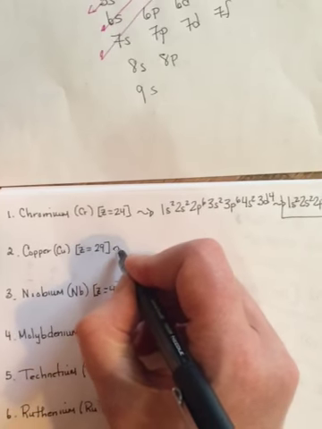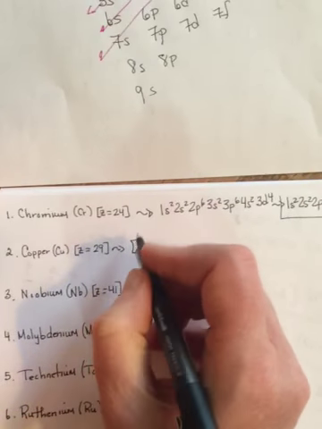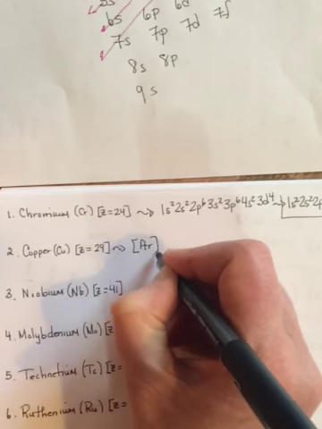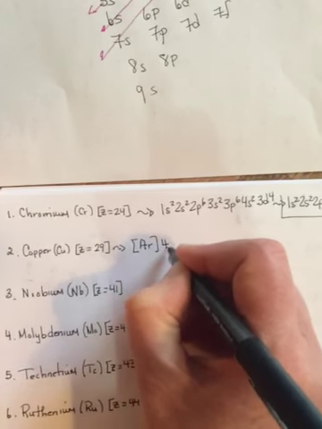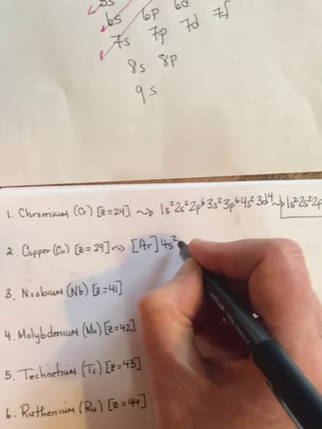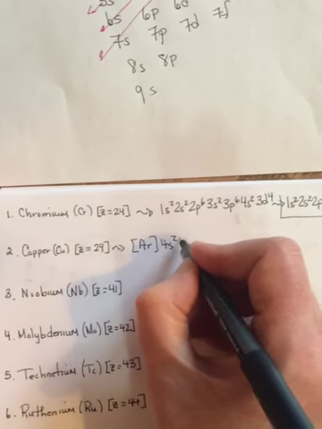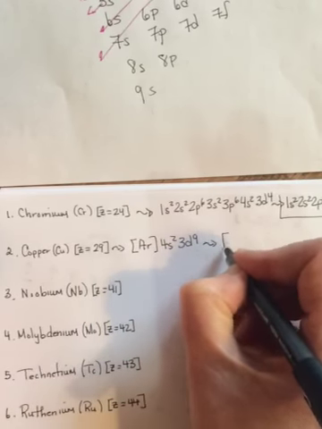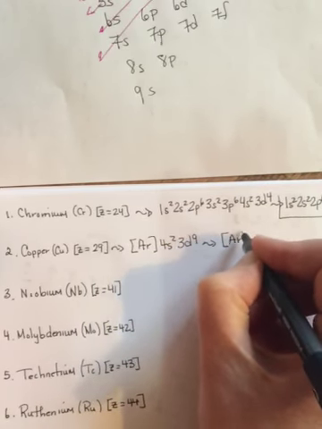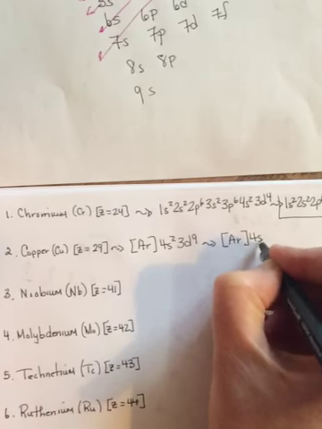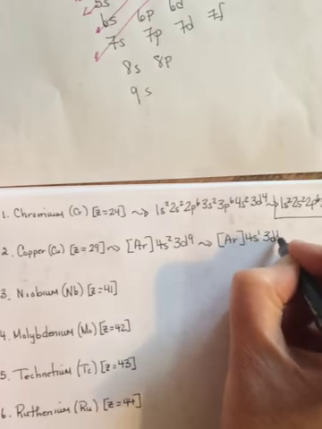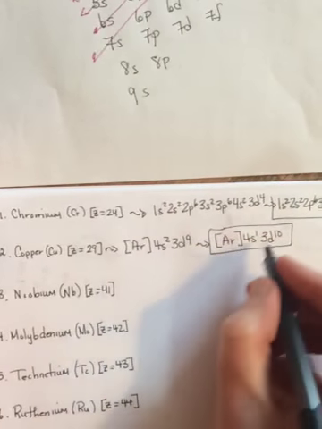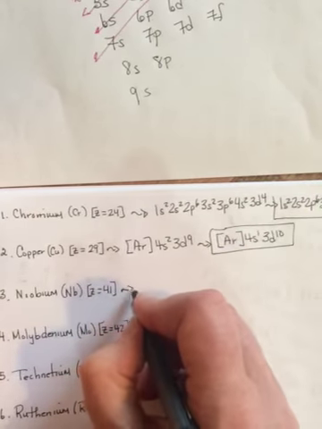Copper. We did copper for homework. Copper, and maybe let's do the kernel method just because it'll be quicker. So copper's preceding noble gas is argon, and if it was following Aufbau's diagram, it would be 4s2 3d9. But because it's an exception, it's really argon 4s1 3d10. And this is the real electron configuration of copper, more stable because the 3d is full.